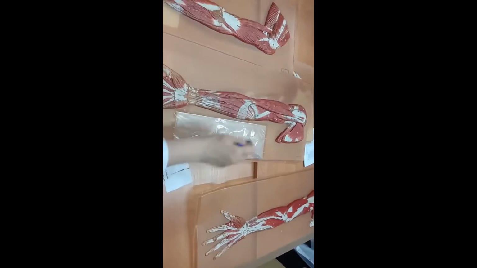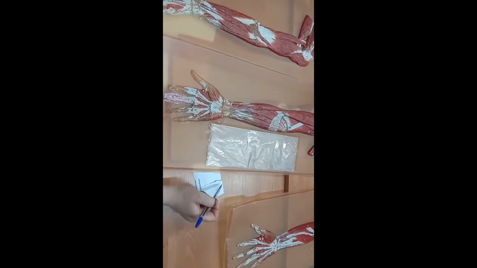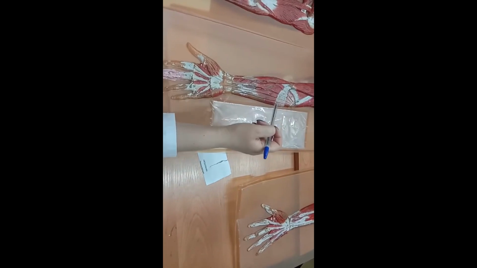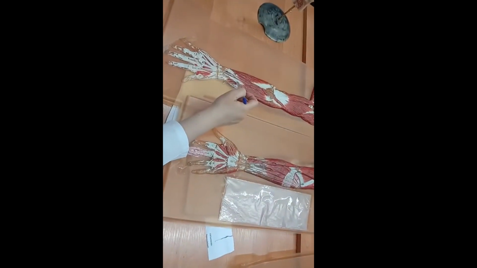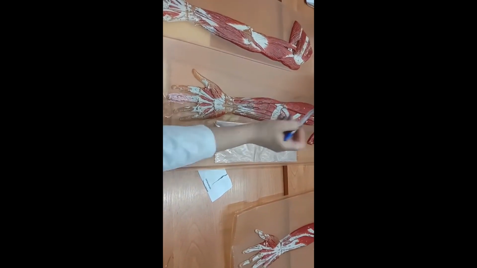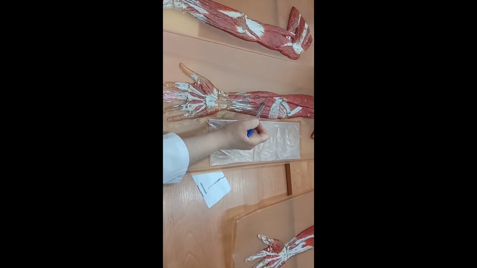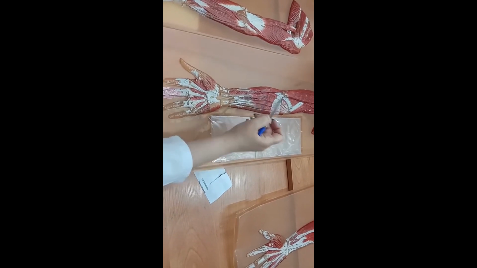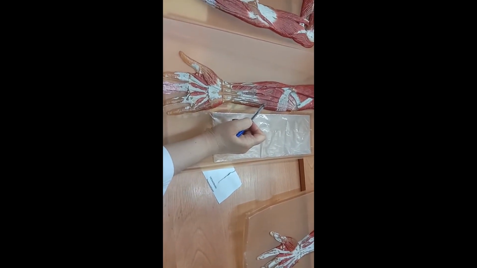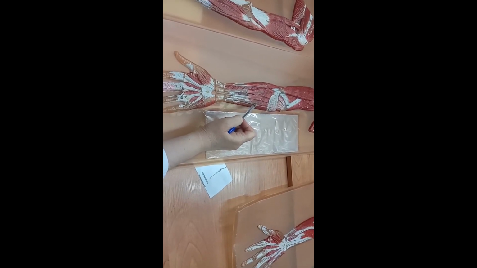Next, the forearm. How many groups? Two. Anterior, flexor and pronator, and posterior, extensor and supinator. The anterior group has four layers. First layer, five muscles: brachioradialis, pronator teres, flexor carpi radialis, palmaris longus, and flexor carpi ulnaris.